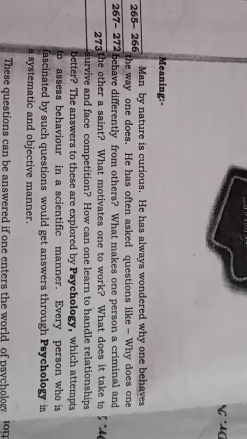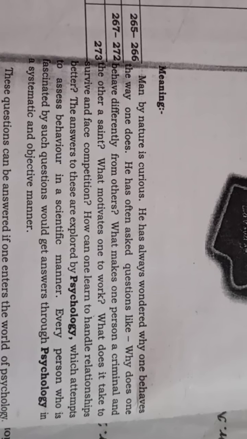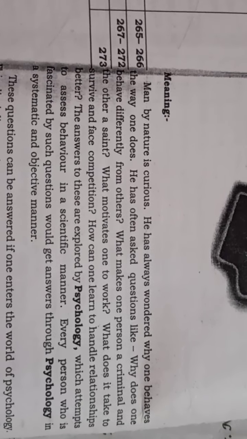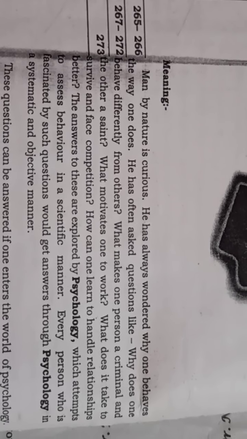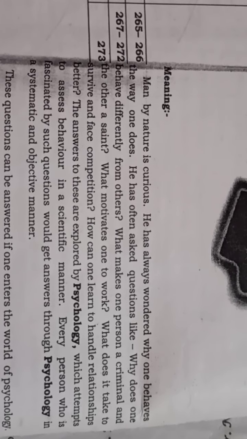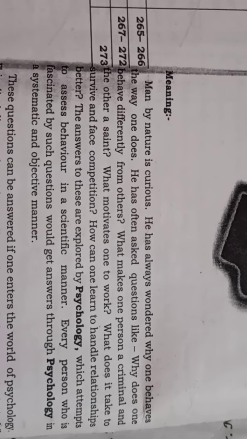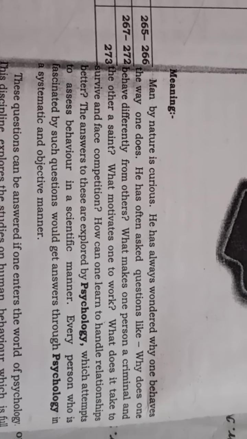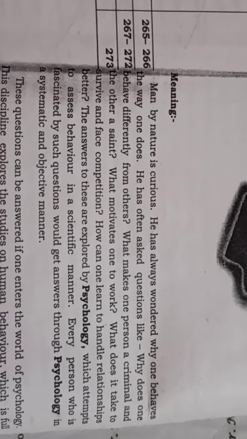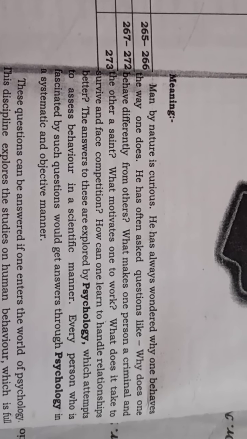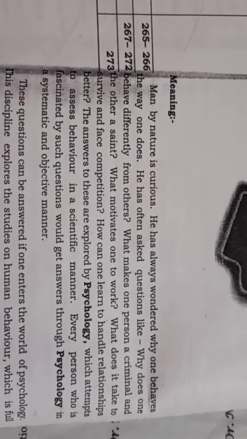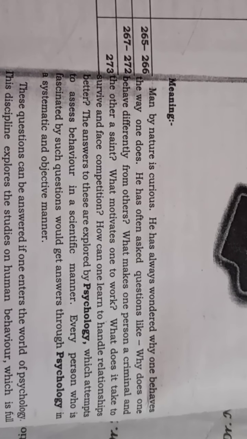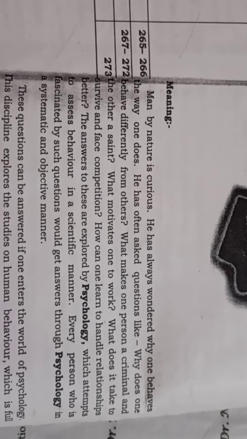Man by nature is curious. He has always wondered why one behaves the way one does. He has often asked questions like, why does one behave differently from others? What makes one person a criminal and another a saint? What motivates one to work? What does it take to survive and face competition? How can one learn to handle relationships better? The answers to these are explored by psychology, which attempts to assess behavior in a scientific manner. Every person who is fascinated by such questions would get answers through psychology in a systematic and objective manner.